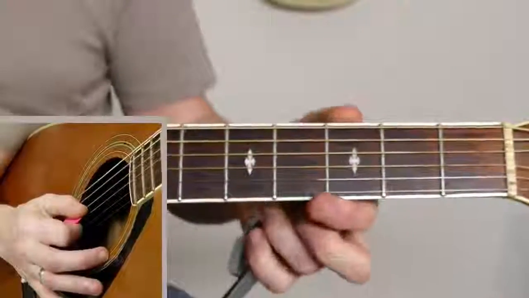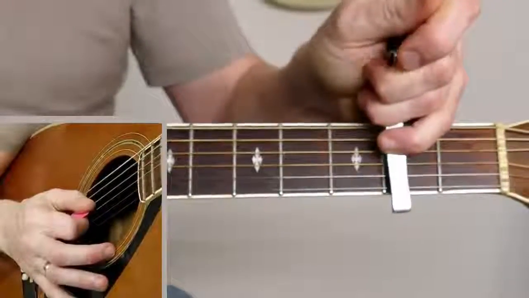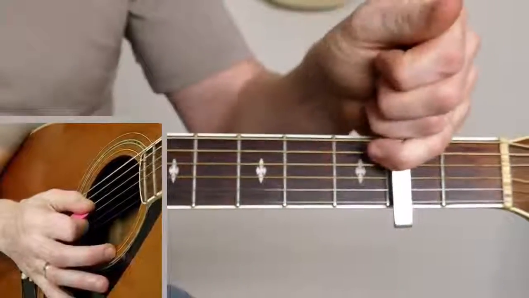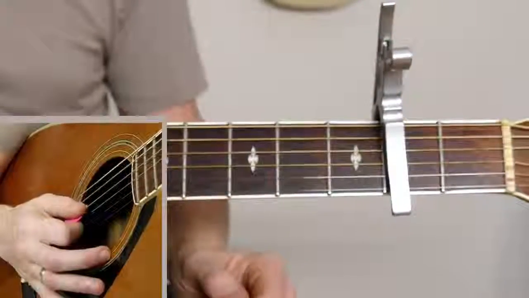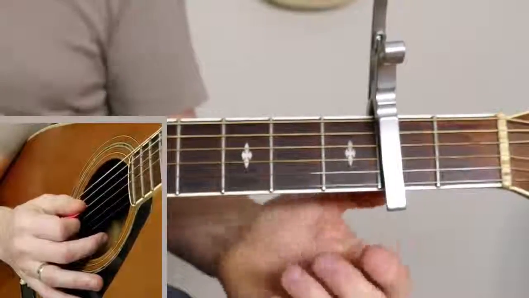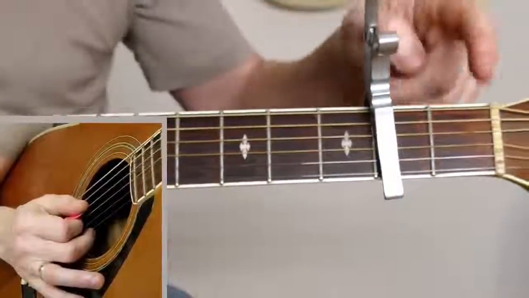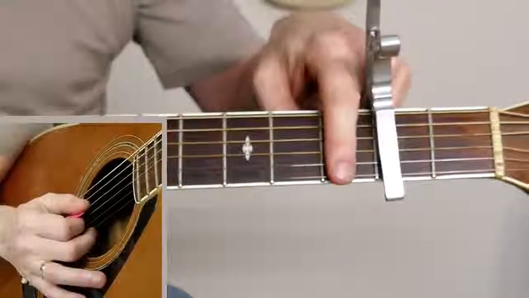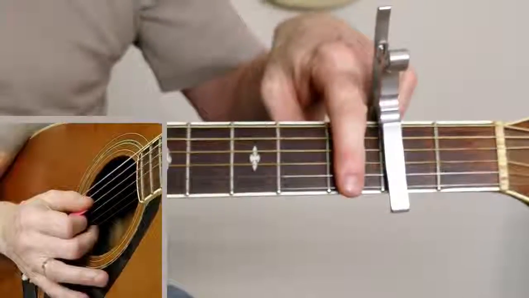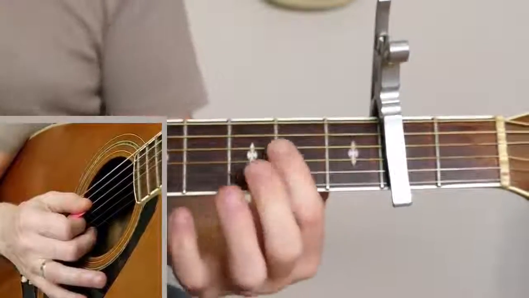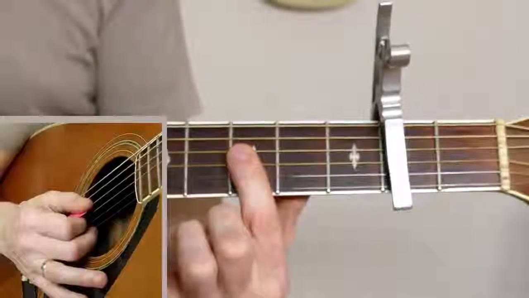So if I put the capo on the second fret, the open strings have gone up a tone. So it also means that the first fret position is now there, which is the third fret without the capo. Okay? And that is the second fret, and that is the third fret.